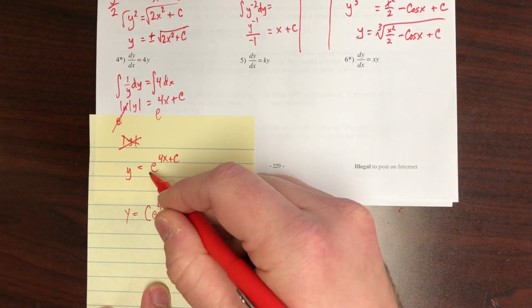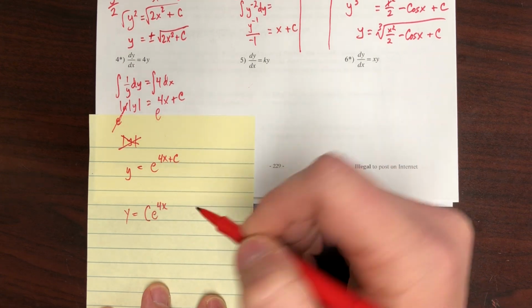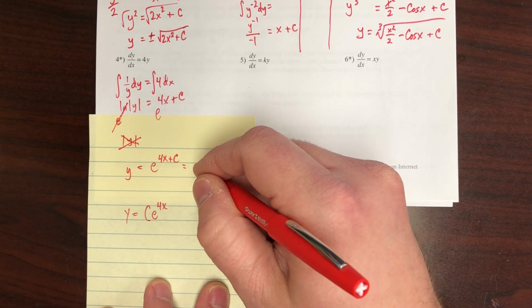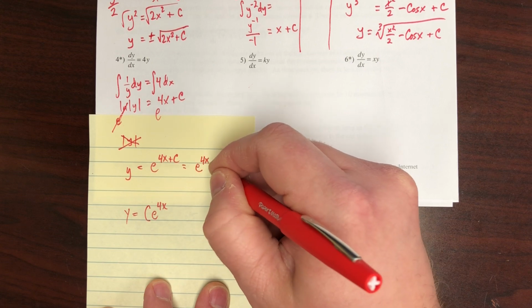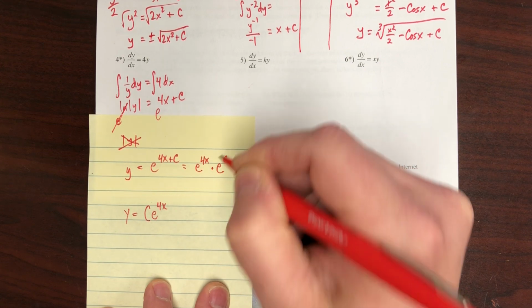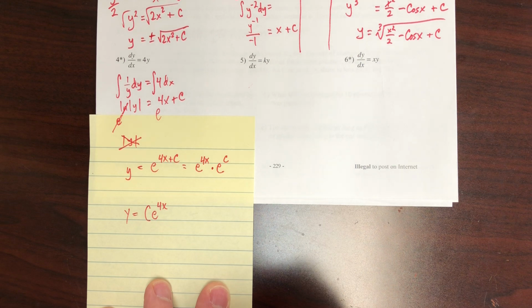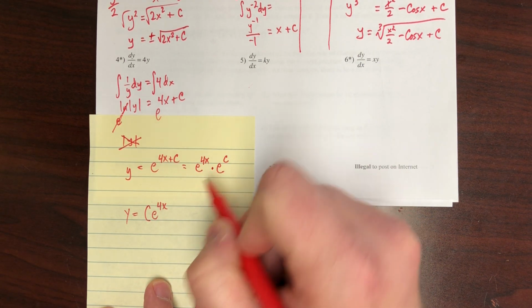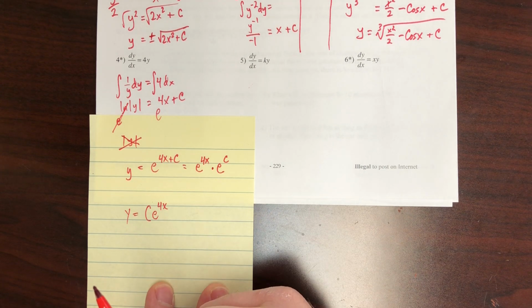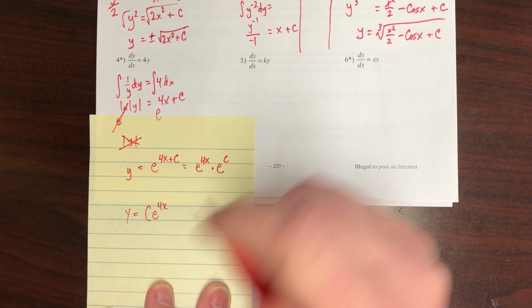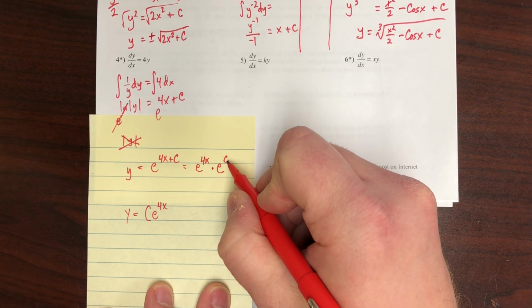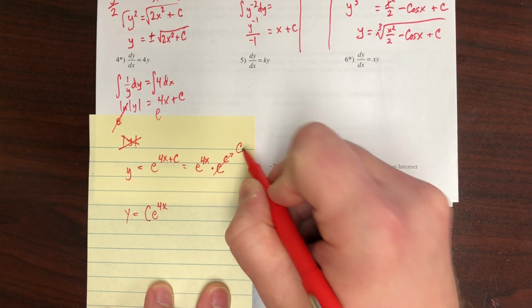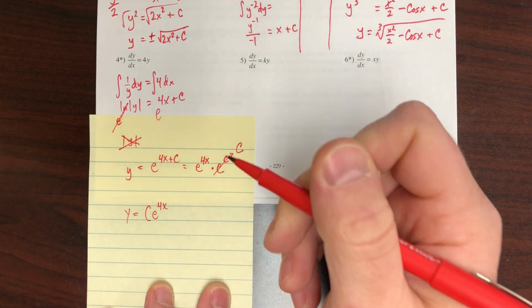So how did I jump from here to here? Here's the magic. e to the 4x plus c is the same as saying e to the 4x times e to the c, right? Because when we have an addition sign in an exponent, it's the same as multiplying. Here's the thing: e to some constant is just another constant.